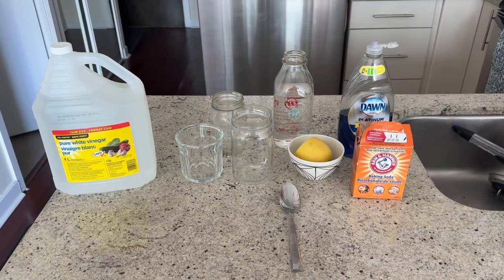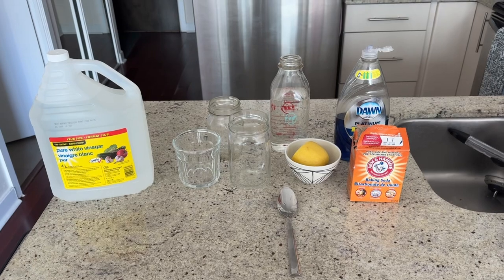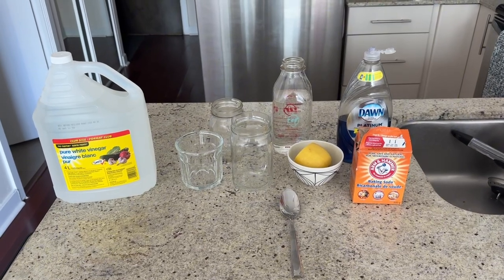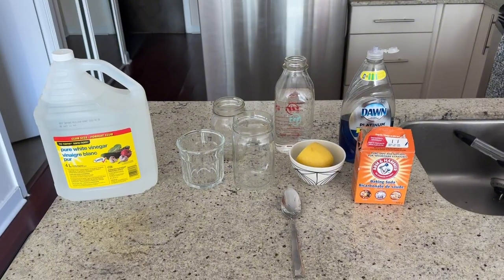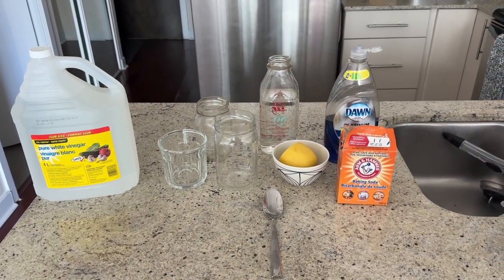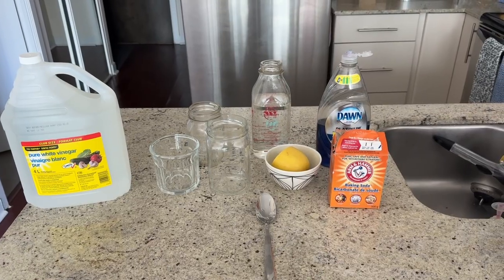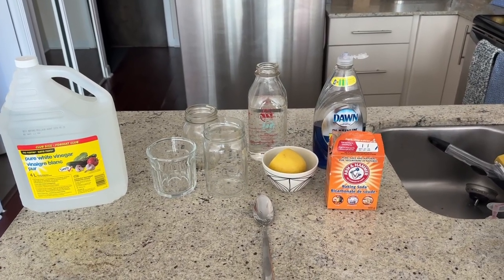Vinegar and lemon juice serve as acids, and baking soda represents a base. Dish soap and water provide comparison substances. This makes the activity practical for most classroom settings. We will begin with testing baking soda and vinegar. This reaction clearly demonstrates evidence of a chemical change through visible gas production.